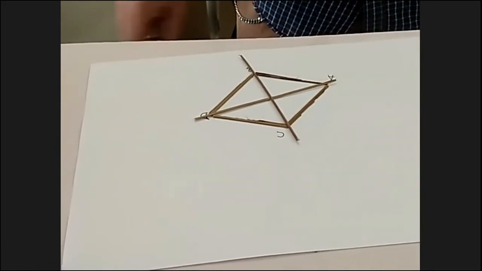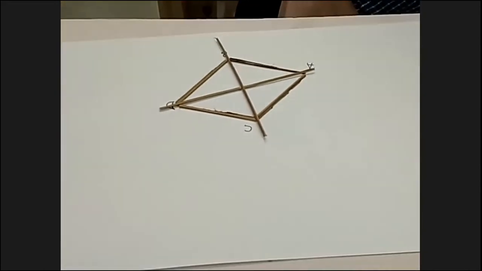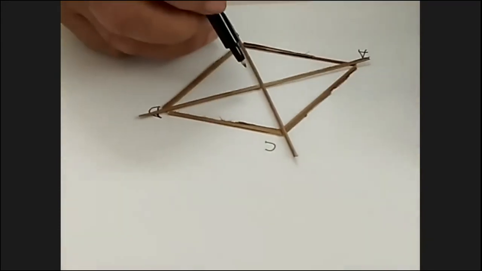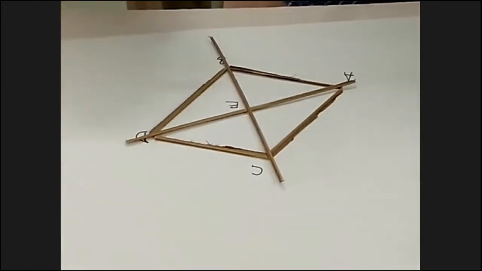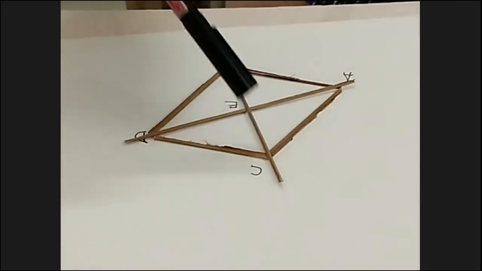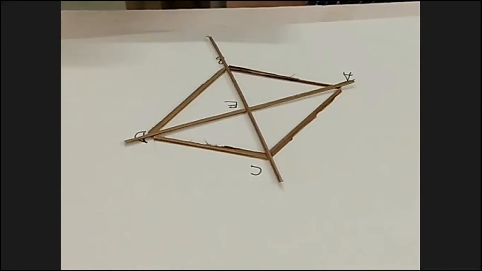Secondly, let me call this point of intersection E. So we know that AD bisects BC at the point E. We know that BC bisects AD at the point E.